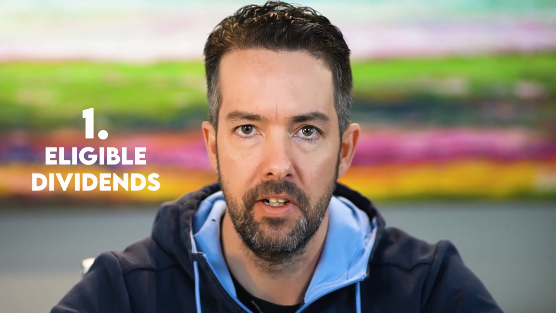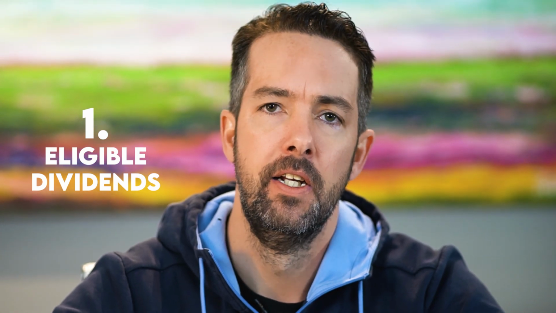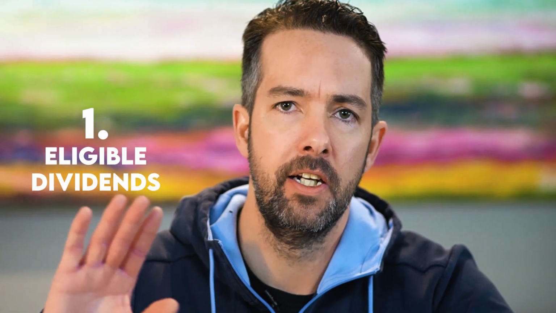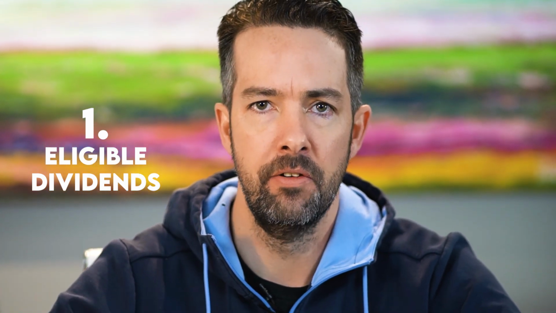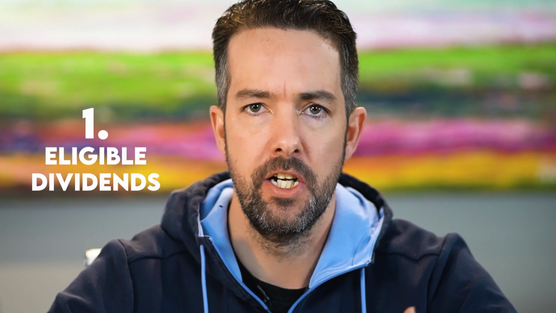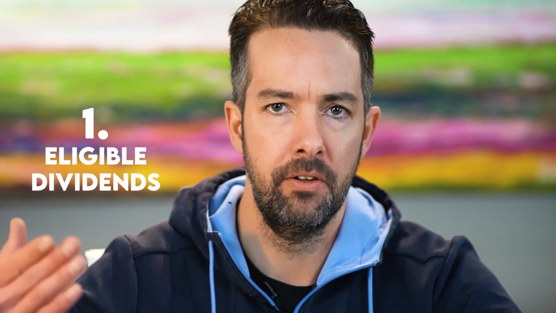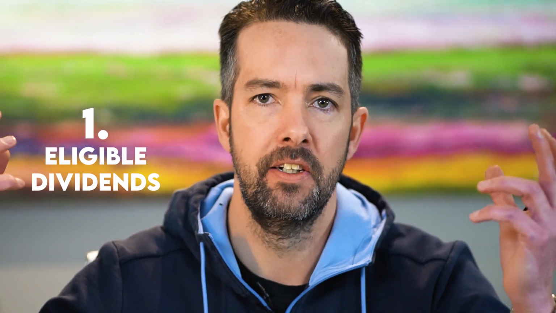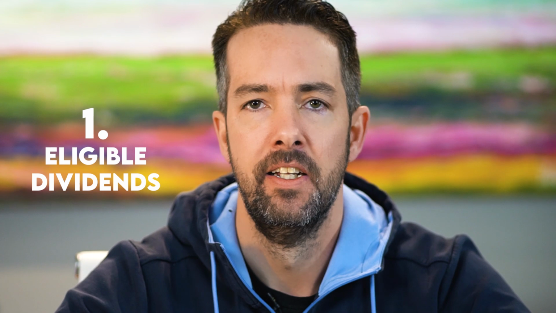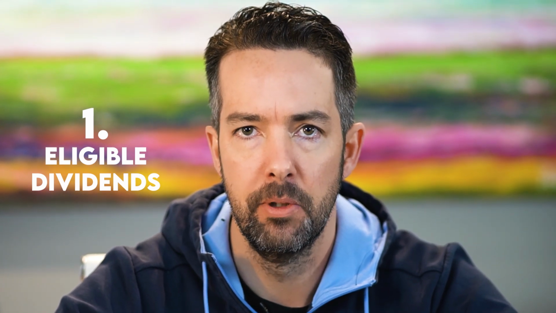Now in Canada, there are two types of dividends that you can earn, and they are taxed completely differently. So there's eligible dividends, which are the more common dividends that you would understand if you're investing in a non-registered account. You bought shares in a company and they're paying you dividends, and that's part of your retirement income or passive income, like people like to call it. That's an eligible dividend.